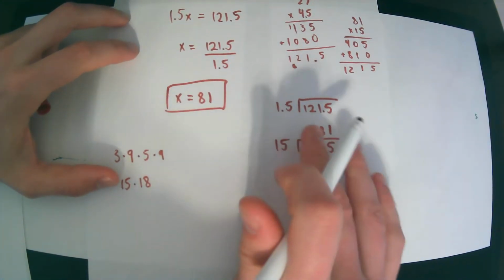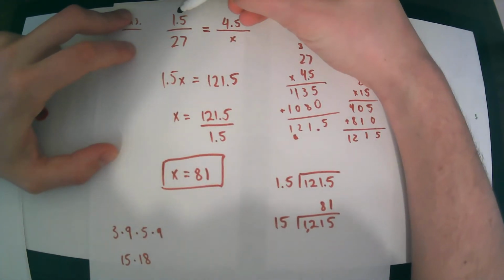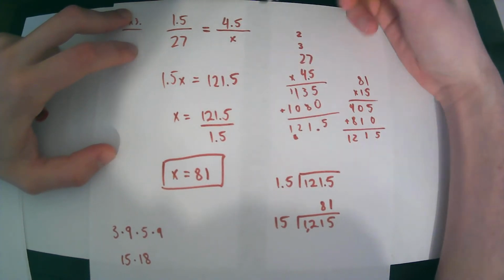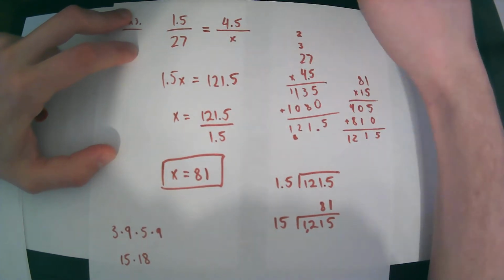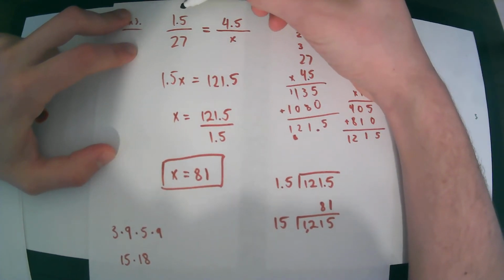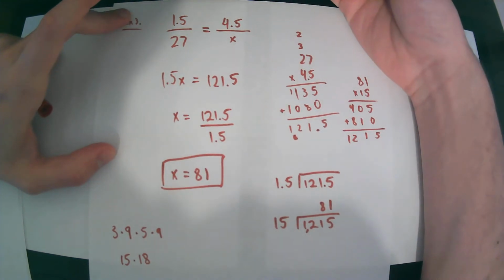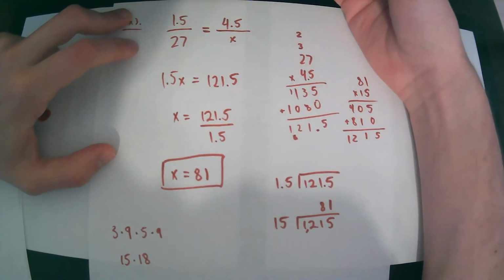Now, also note that if you had noticed how 1.5 was scaled up to 4.5, then you would easily be able to get to 81 without even doing these steps. It's okay if you didn't, right? But think about, what do you multiply 1.5 by to get to 4.5? It would be a 3, right? A 3. And what is 27 times 3?